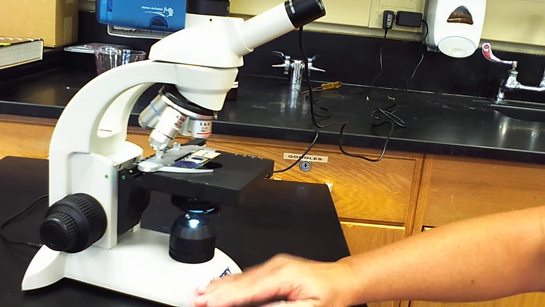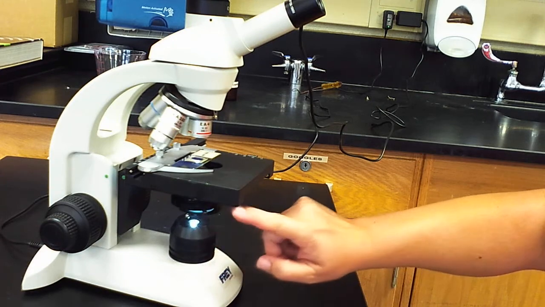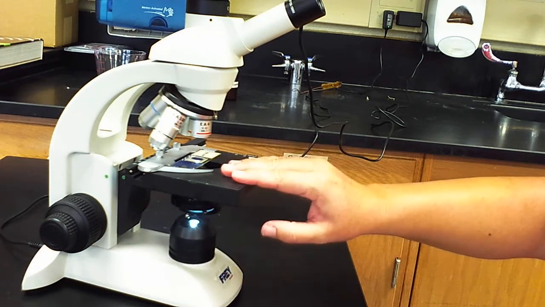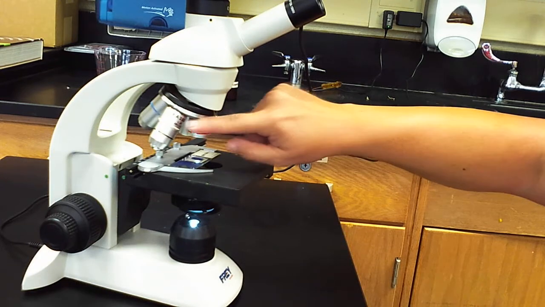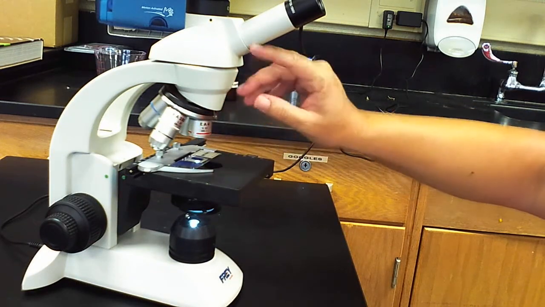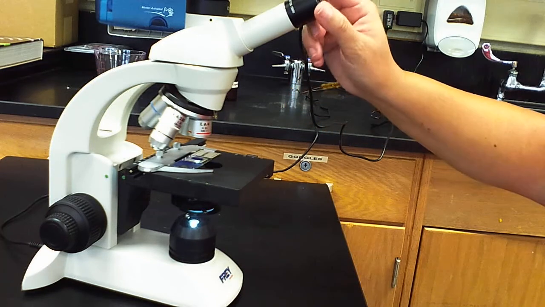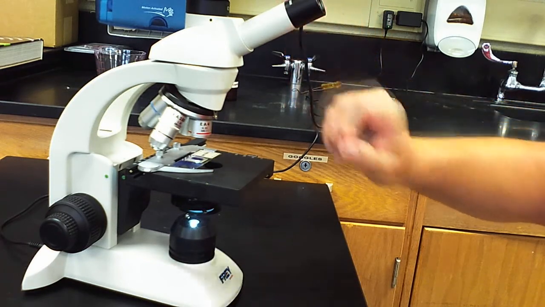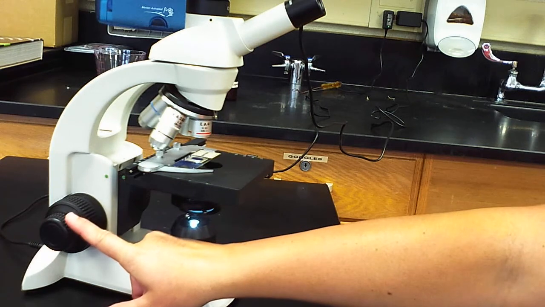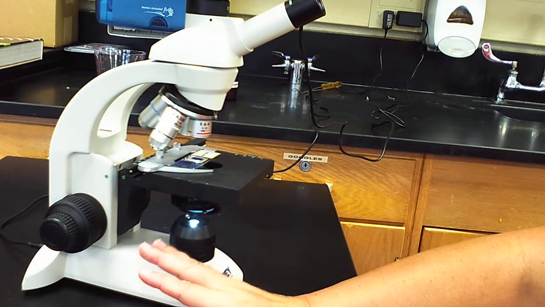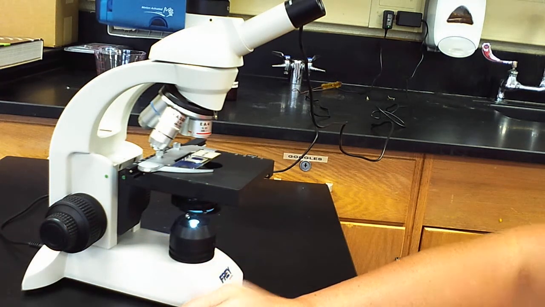So again, we have a base, light source, iris diaphragm, stage to hold our microscope slides. We have our objective lenses with the rotating nose piece, body tube, the eyepiece, the other magnifying lens, coarse adjustment knob, fine adjustment knob. Those are really the basics of the parts of the microscope.